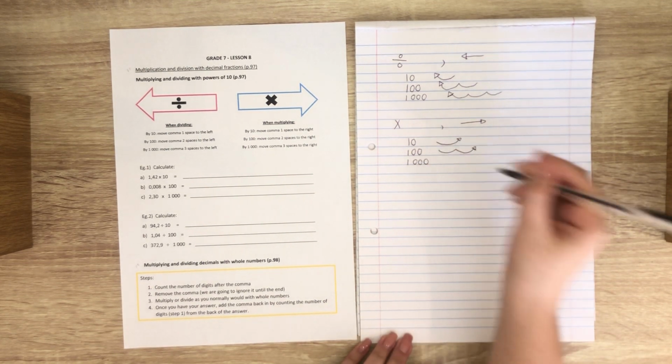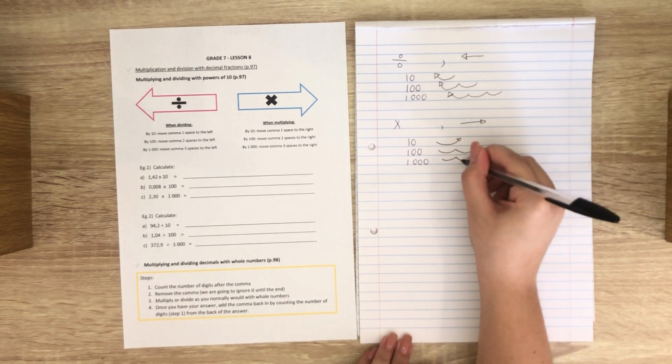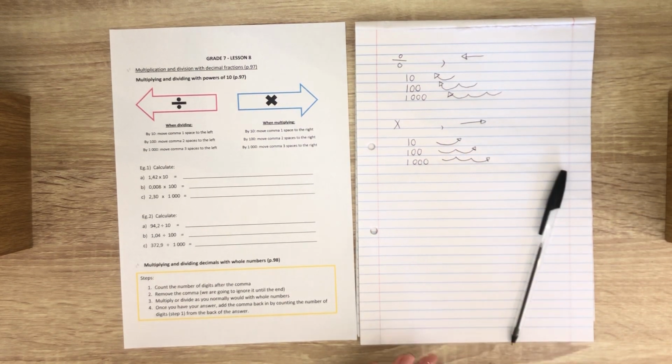When we multiply by 1,000, the comma moves 3 spaces.